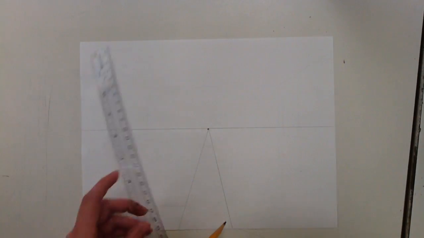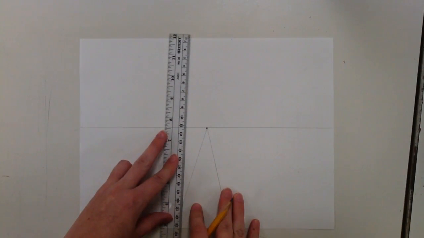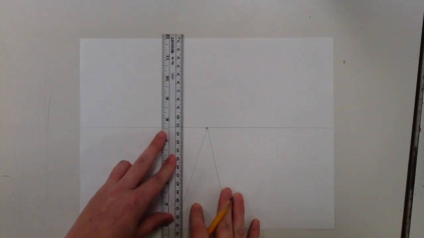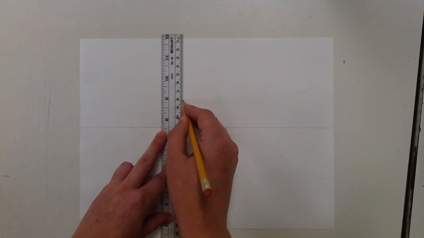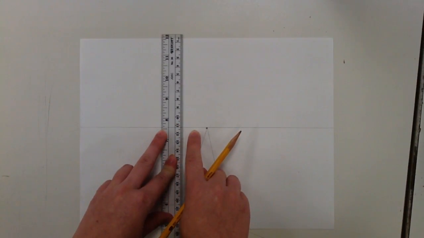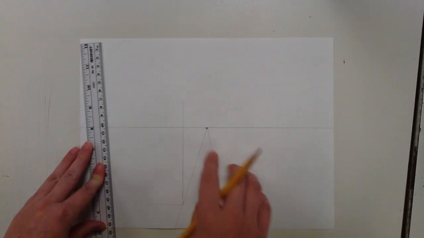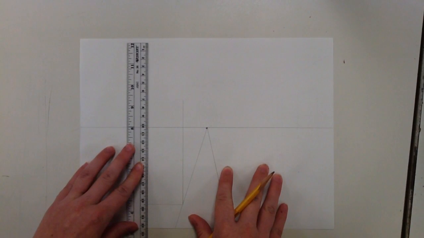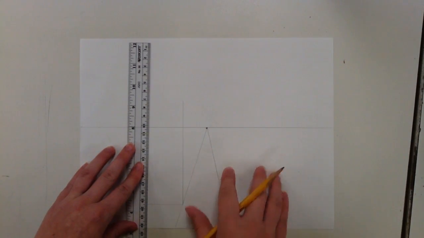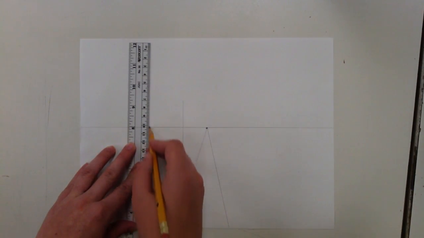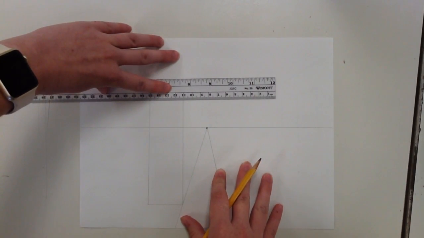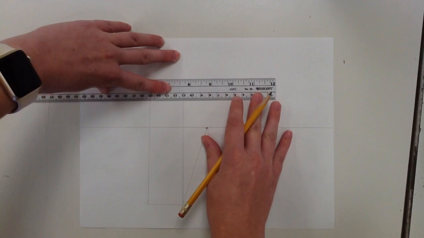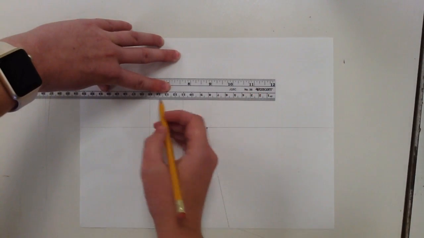So I'm going to start with a horizontal line, then vertical lines to make the sides of the building. And you'll notice that the top of my building goes above the horizon line. This is because the building is taller than me. Then another vertical line, and another horizontal line. This rectangle is the side of the building that is facing towards you.